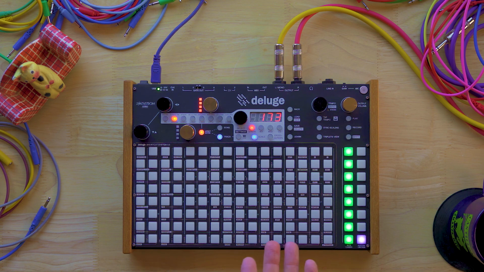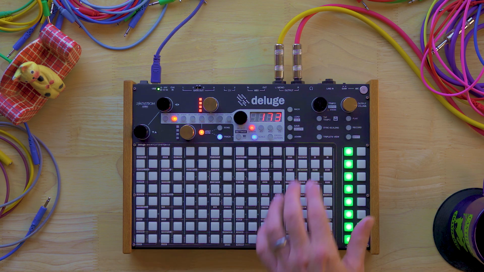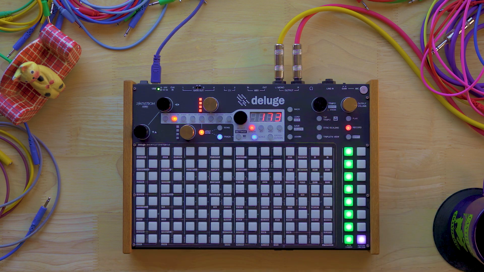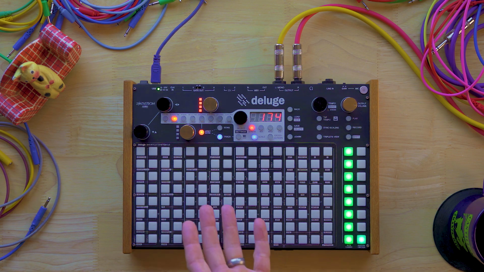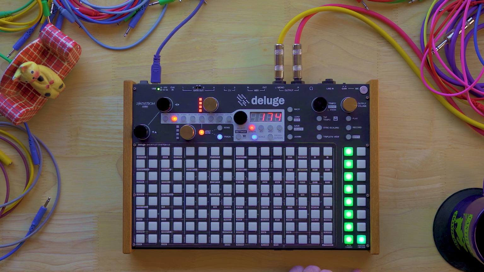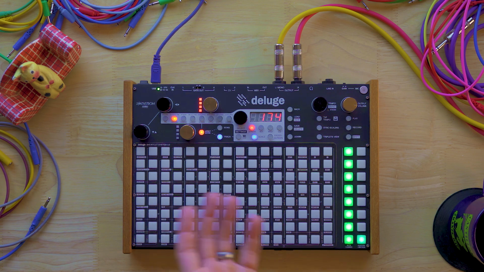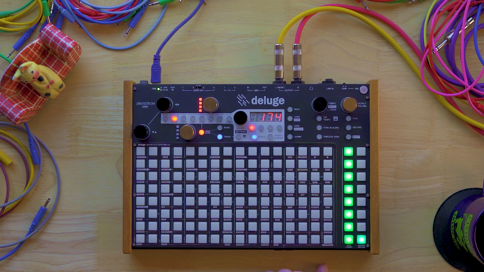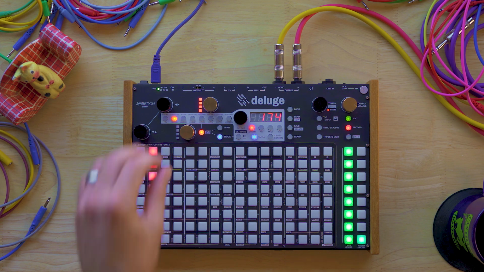So now you can hear that our second synth is responding. So let's go ahead and hit record and hit play. Each one of these tracks remembers the MIDI track that it's being assigned to. So technically you could make a little template in the Deluge that you could load up that has MIDI channels assigned to each synth track that you want.